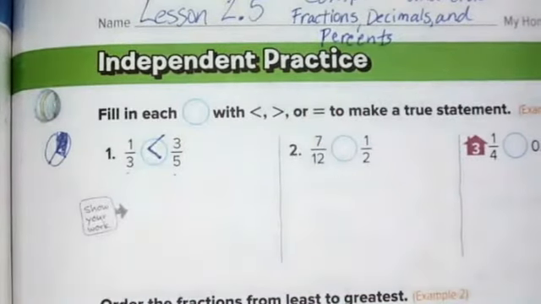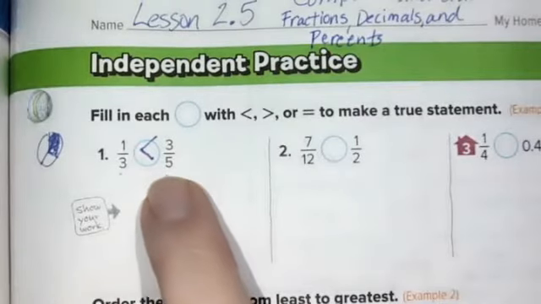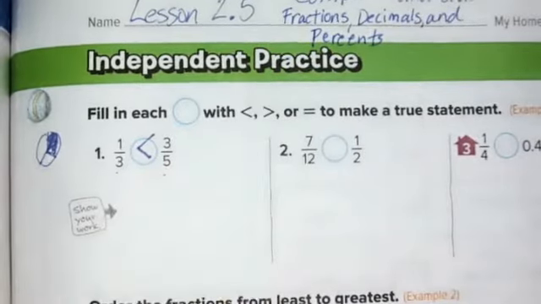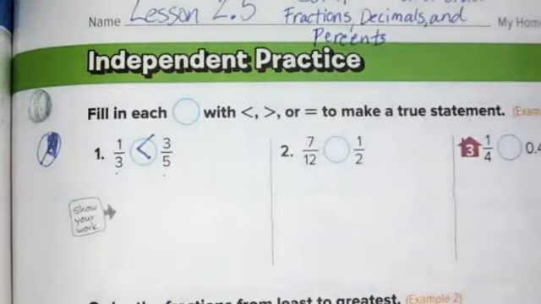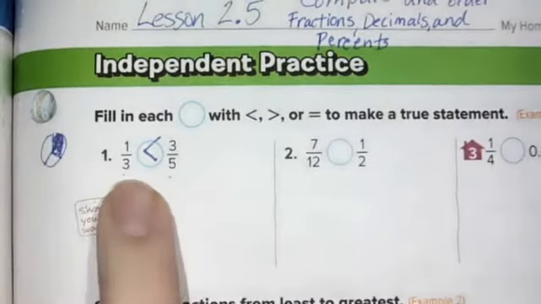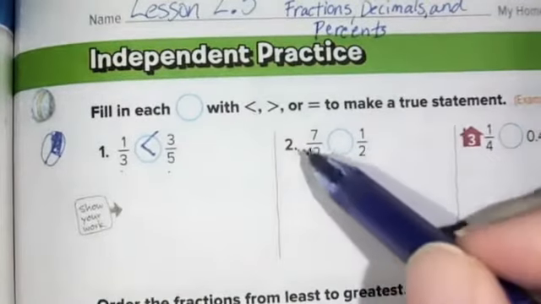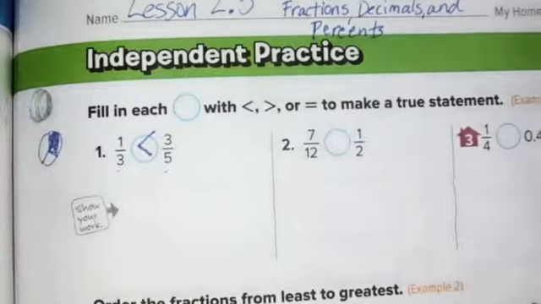And if you want to think of the alligator, that's fine. The alligator wants the bigger number, so the alligator would want the 3/5. Okay, and we can use the alligator strategy to help us to understand which one is larger. But when we read it, we always want to use the correct vocabulary, and that would be 1/3 is less than 3/5. Okay. Number 2, we can also use our benchmark fraction.